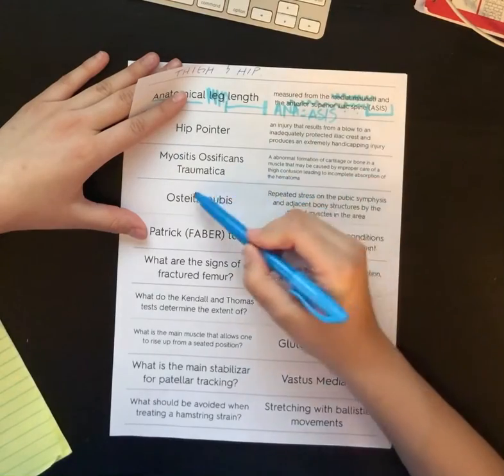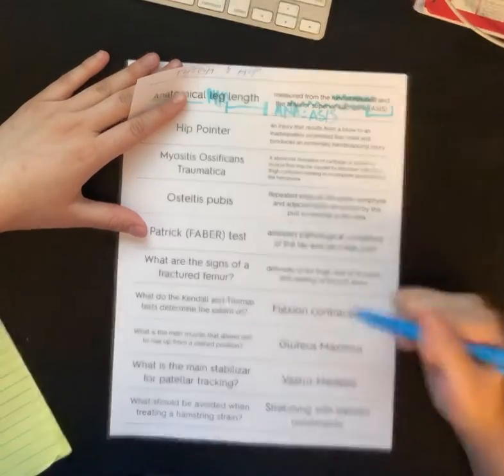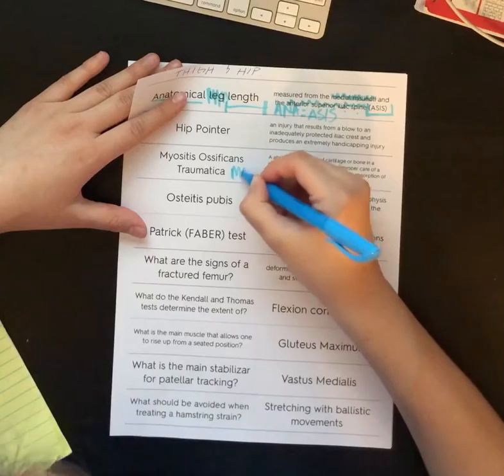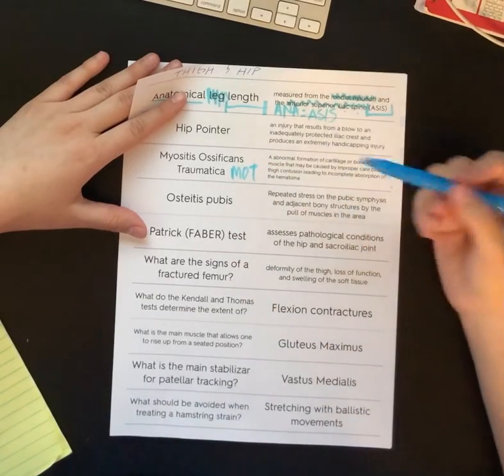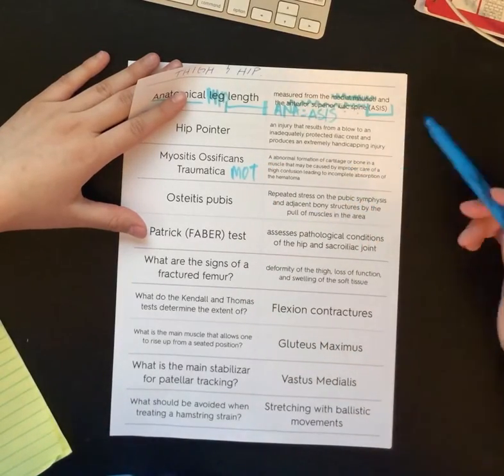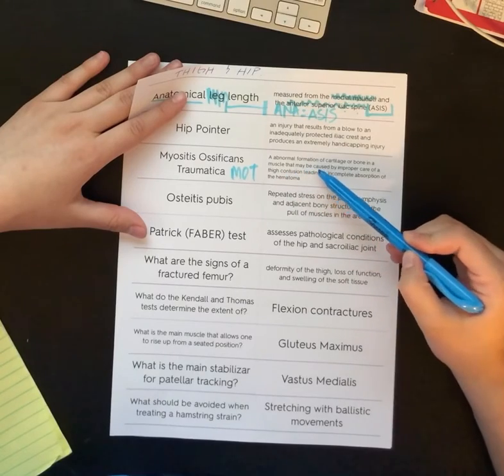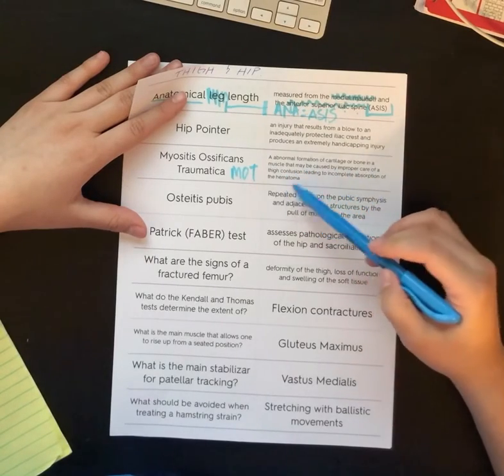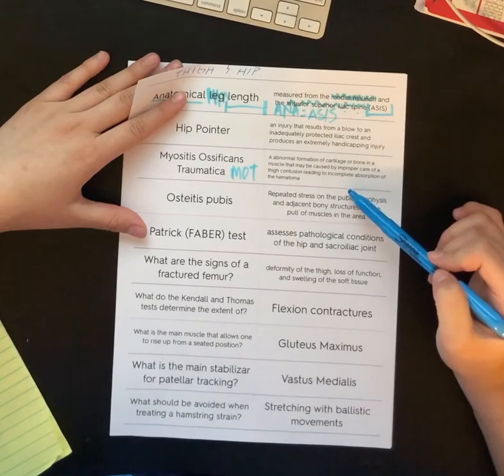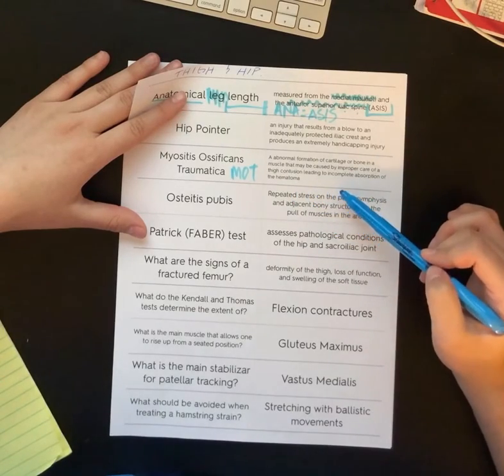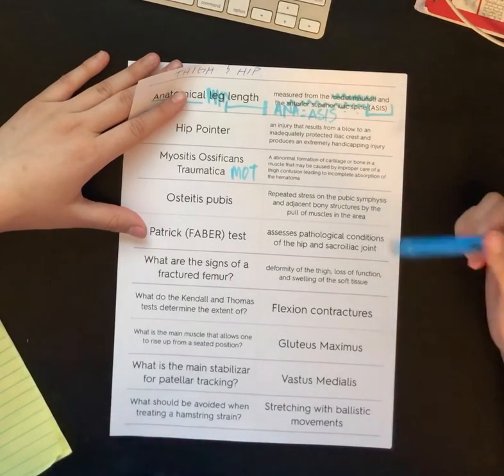Myositis ossificans traumatica. This one I always remembered as MOT. For some reason, it was really weird. I started reading the definition. It's going to be an abnormal formation of cartilage or bone in a muscle that may be caused by improper care of a thigh contusion, leading to incomplete absorption of hematoma.